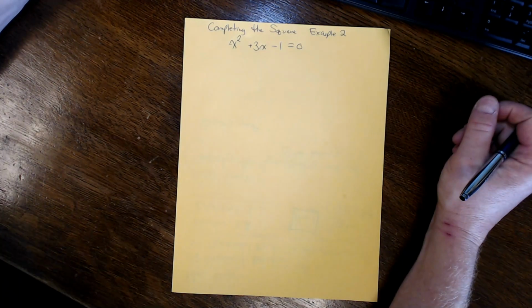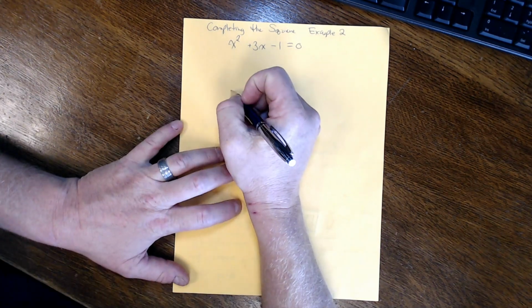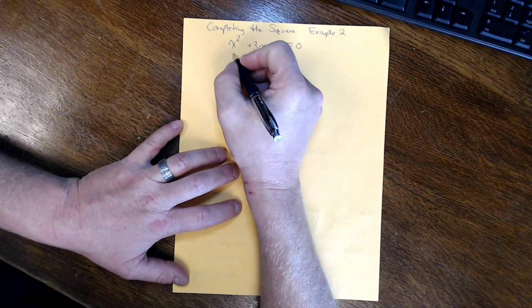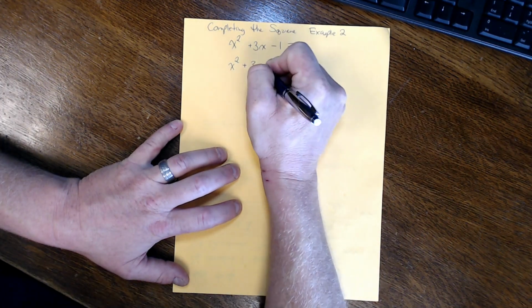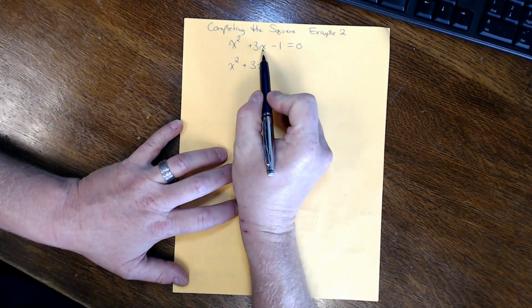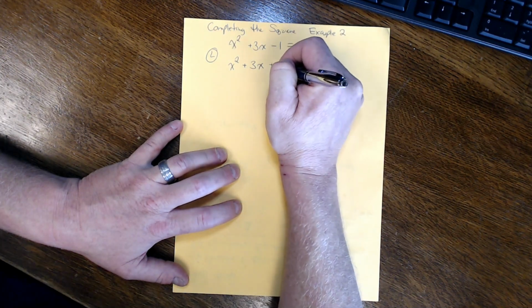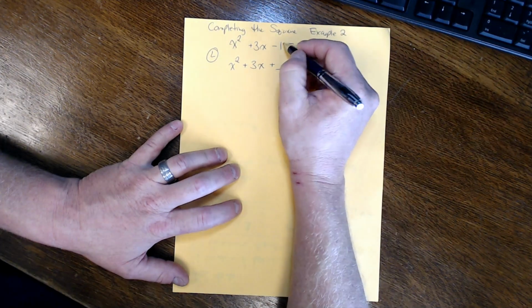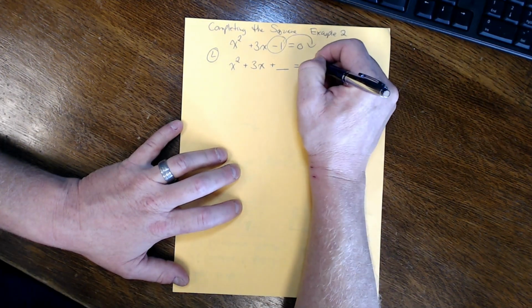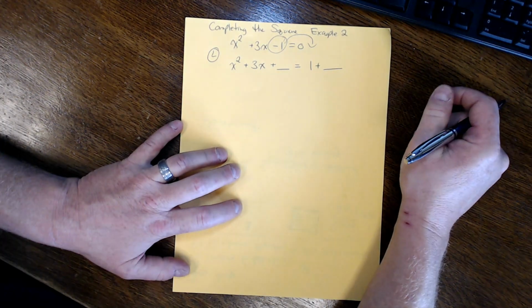In this video, we're going to look at another example of completing the square. This one's going to involve fractions. I'm going to maintain my quadratic term and my linear term, these two things over here, on the left-hand side of my equation. I'm going to add a little space for completing the square. I have equals. I'm going to bring my minus 1 over here, make it plus 1, and then I'm going to create a little space as well.